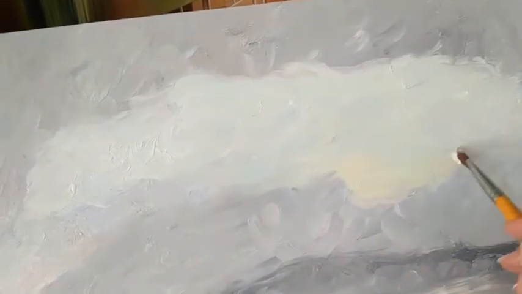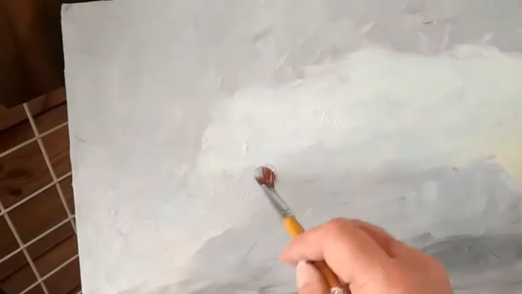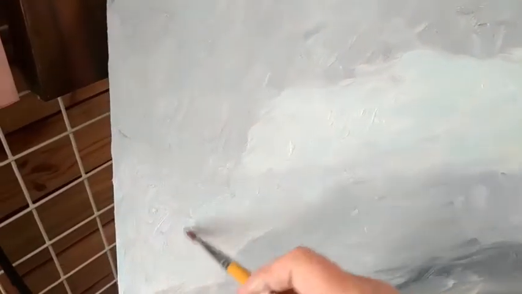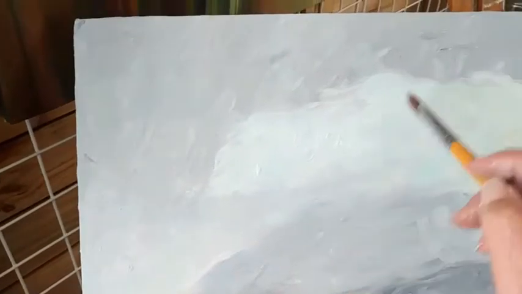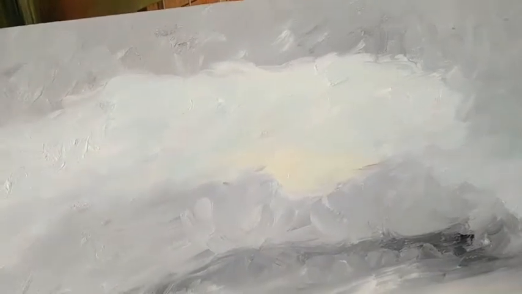There's lovely yellow there. Some purple coming through. Some of that pinkish purple coming through. A little bit of the blue sky coming out here and there. Doesn't matter. We're going to cover everything eventually. Just remember, it is a process.